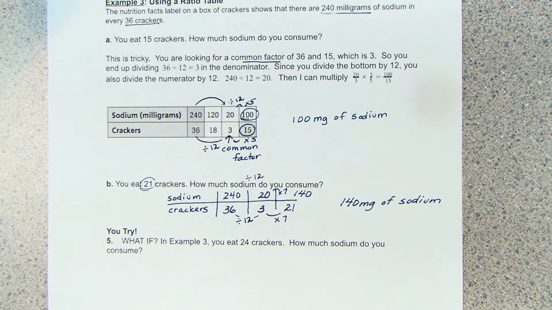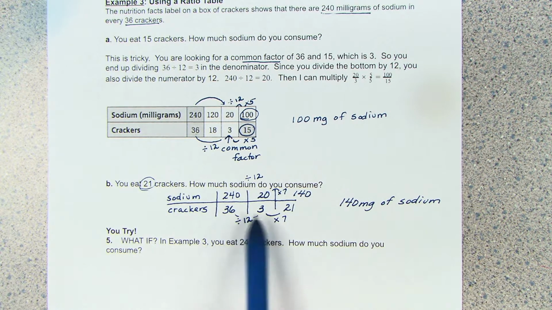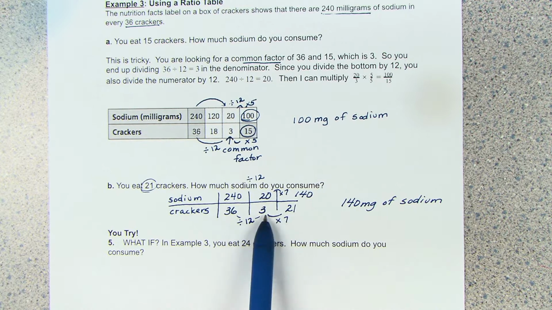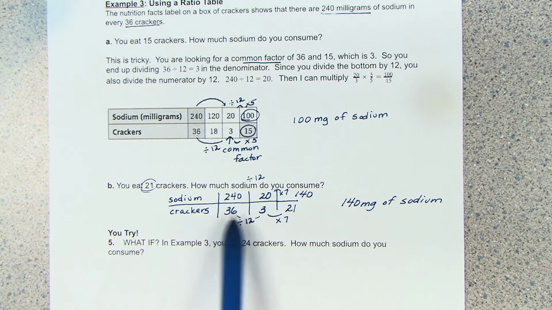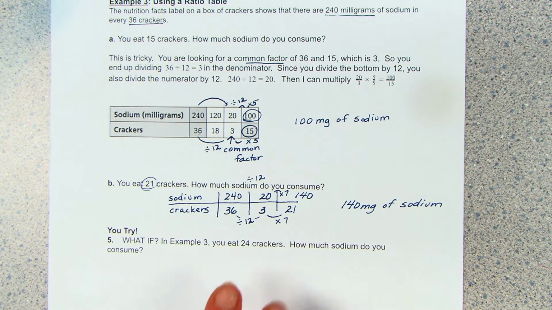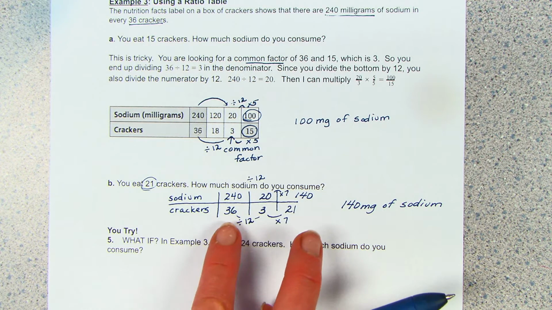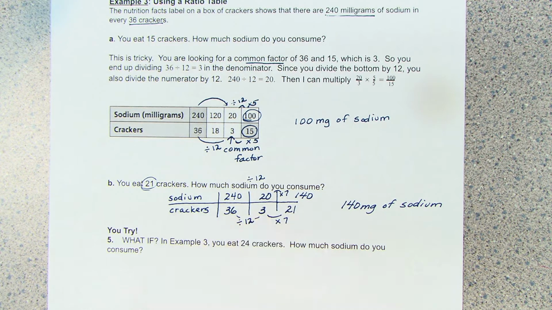All right? So sometimes you can do it in one step. You can find an equivalent fraction or an equivalent ratio in one step. And sometimes you have to have a middle step where you find a common factor. The Your Try is exactly the same. You're going to set it up the same way, except now we're looking for 24 crackers. So you're going to have to find some sort of common factor between 36 and 24.